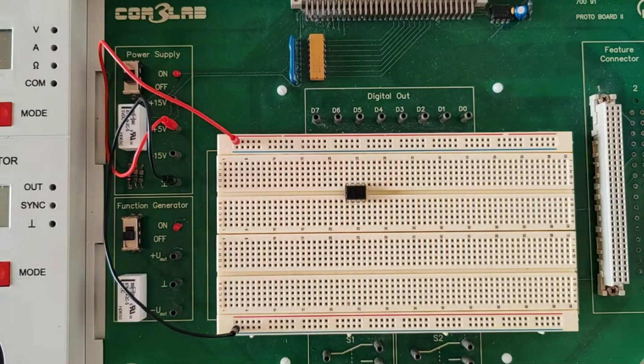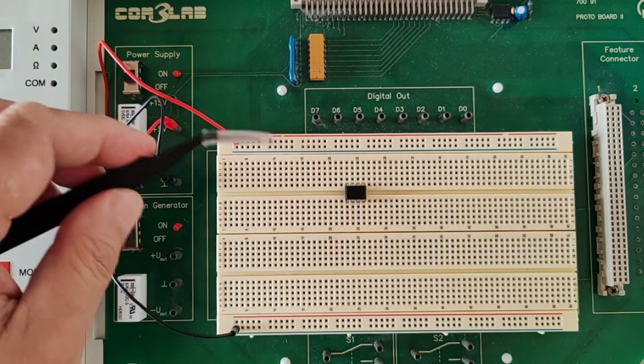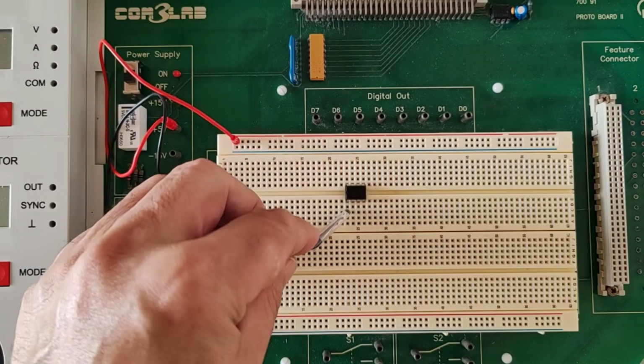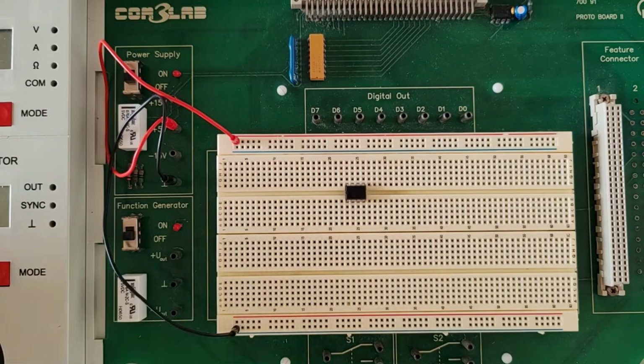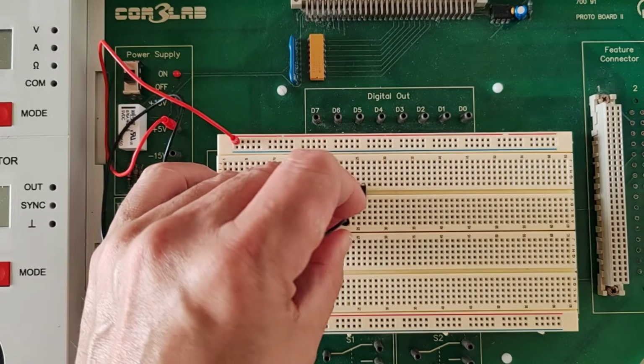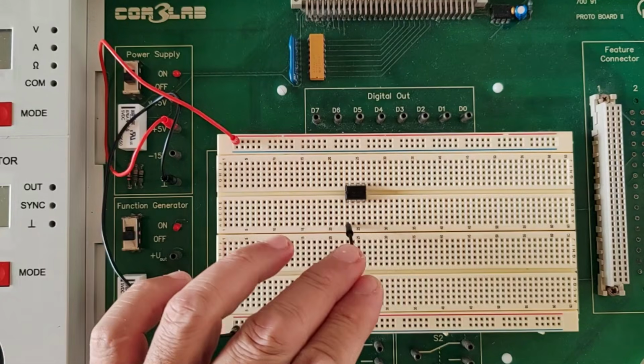Now, if that's the case, let us now connect the ground pins and the VCC pins of our 555 timer. Based on the pin out configuration, ground is pin number 1. Pin number 1 is this one. Pin number 1 should be connected to ground. Let's do that now. Pin 1 of our IC, integrated circuit, will be connected to ground here.